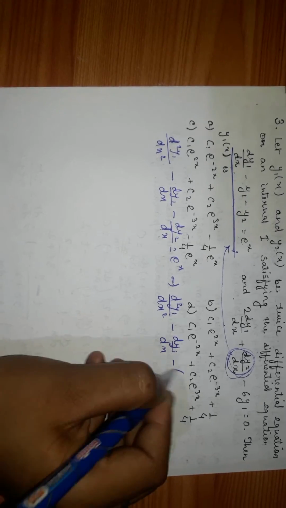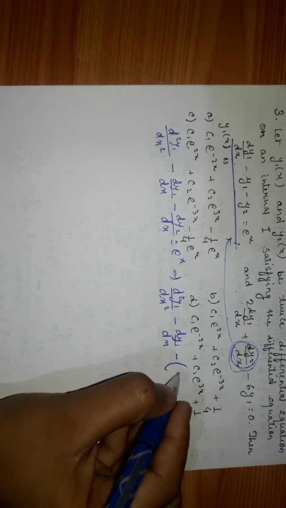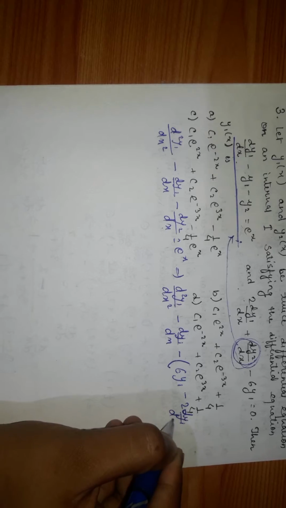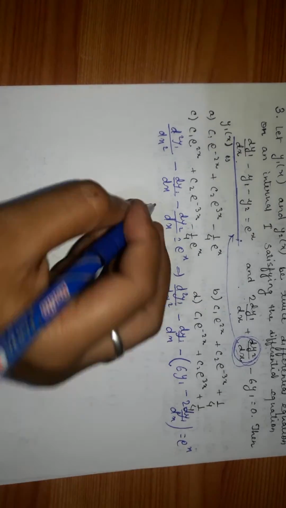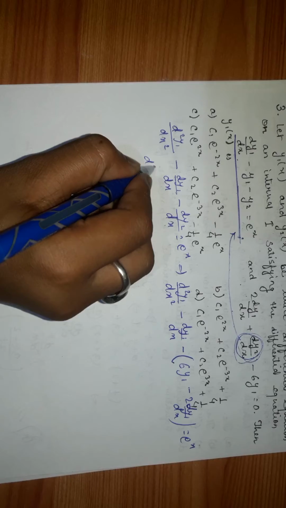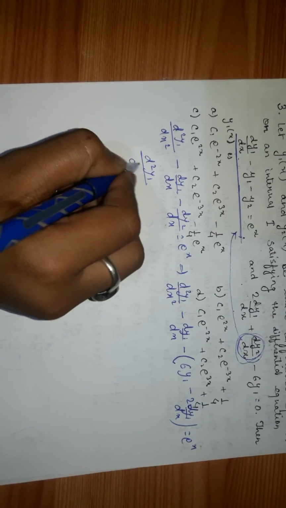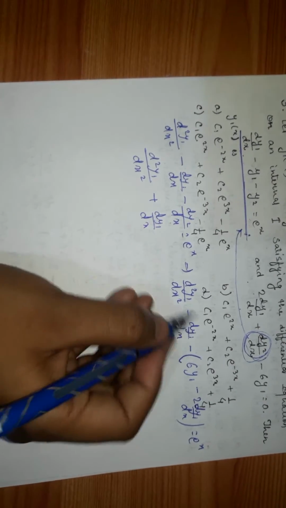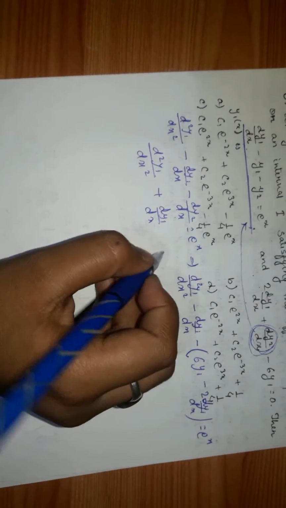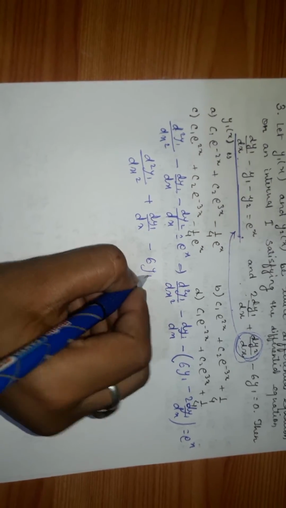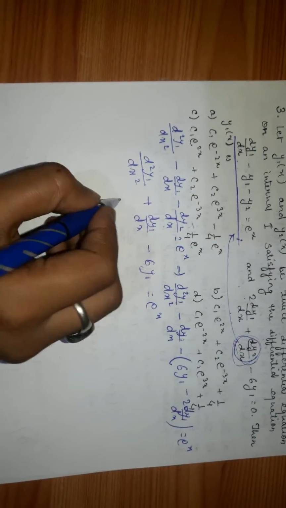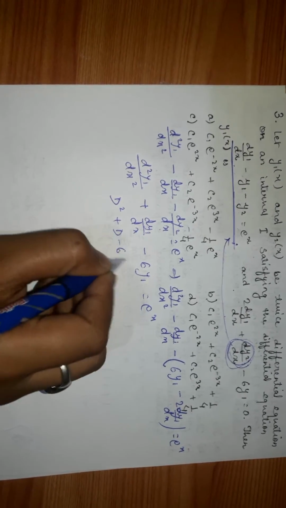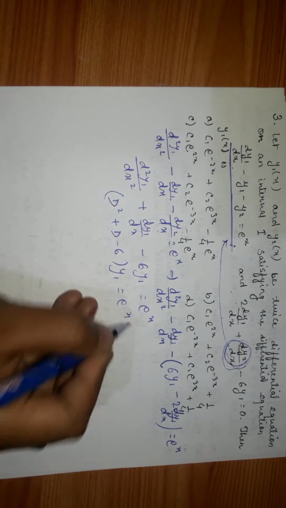d²y1/dx² - dy1/dx - (6y1 - 2 dy1/dx) = e^x. So if we solve this, we will get d²y1/dx² + dy1/dx, because -1 and +2 gives +1, and -6y1 = e^x. So (D² + D - 6)y1 = e^x.